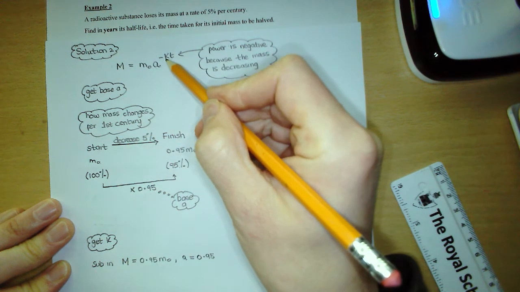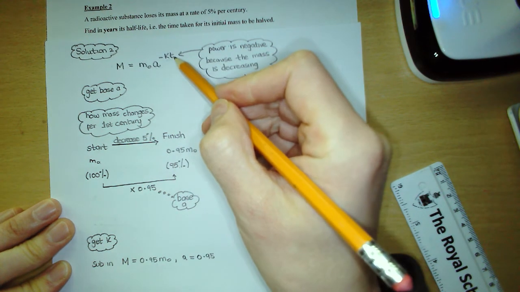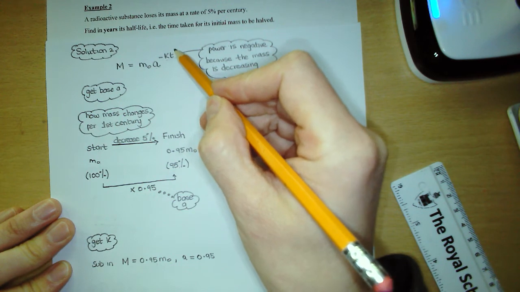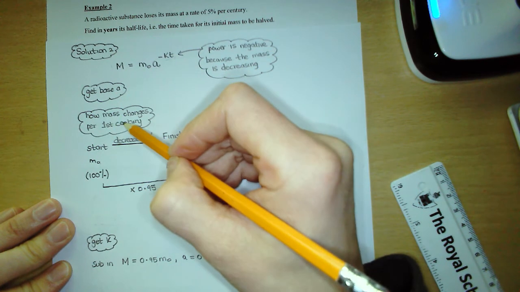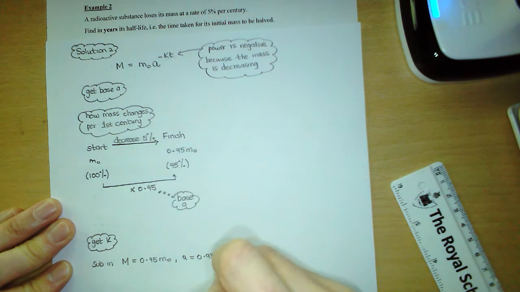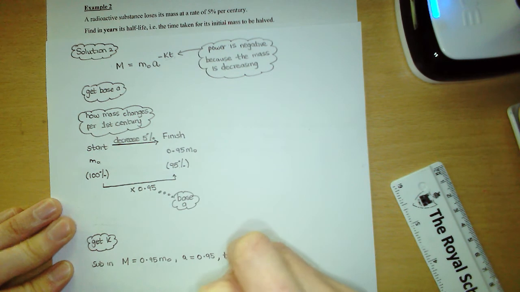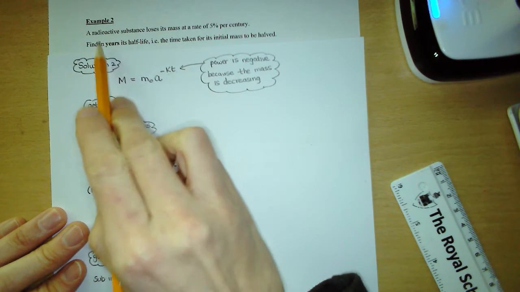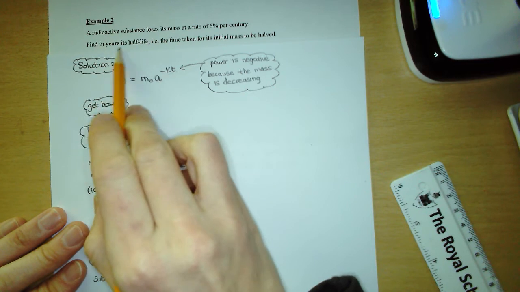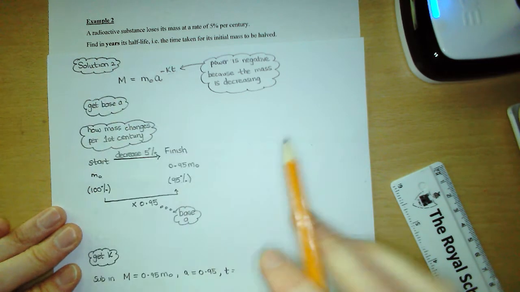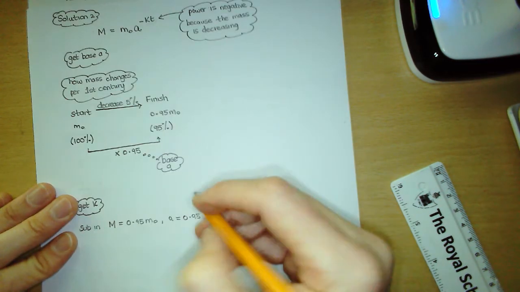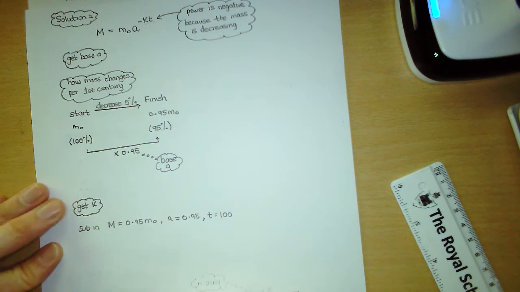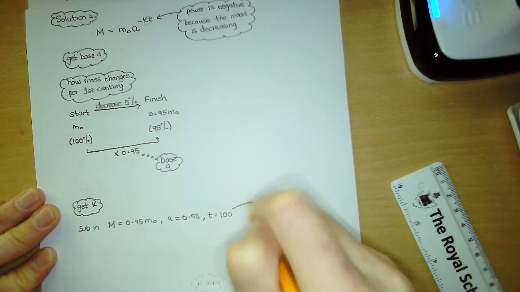Obviously K is what we're trying to find. Now we need to be careful. Here's a potential area for a mistake. The time is the first century. Now we're not going to sub in T as 1 because if you go back to the example it says find in years the half-life. So we want the time to be in years. So I'm going to sub in not T as 1, I'm going to sub in T as 100 because 1 century is 100 years. We want to work in years.